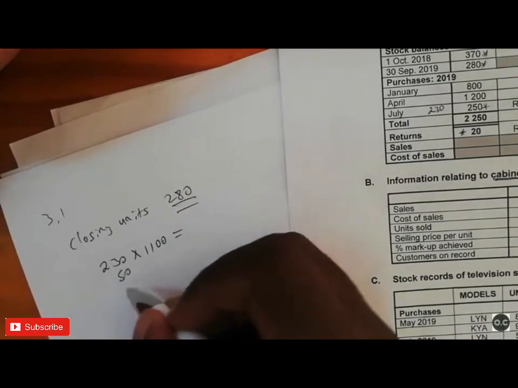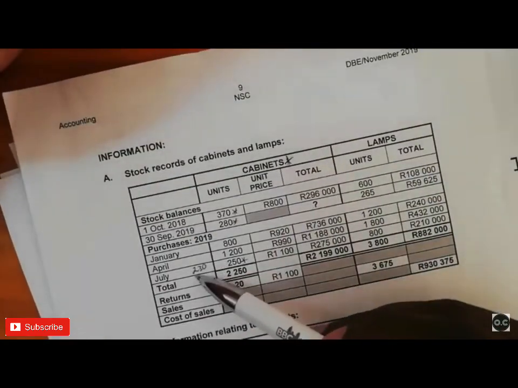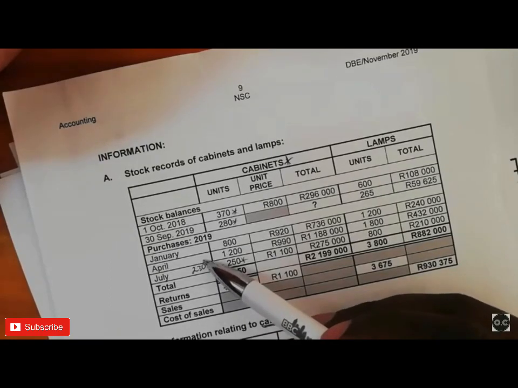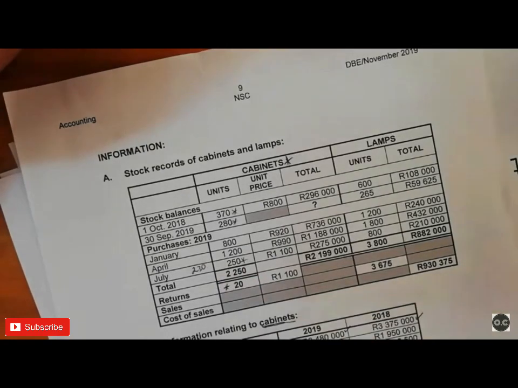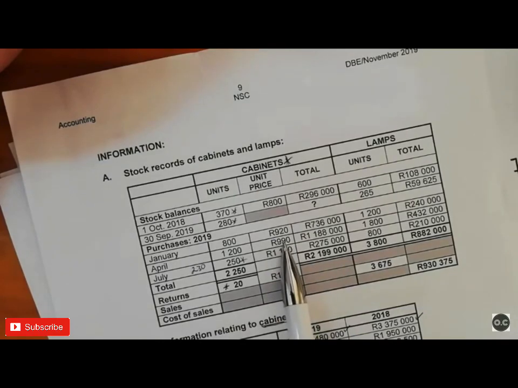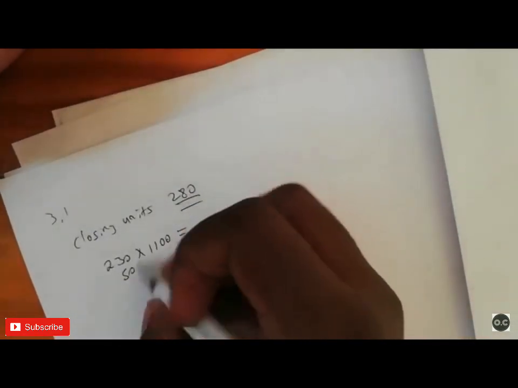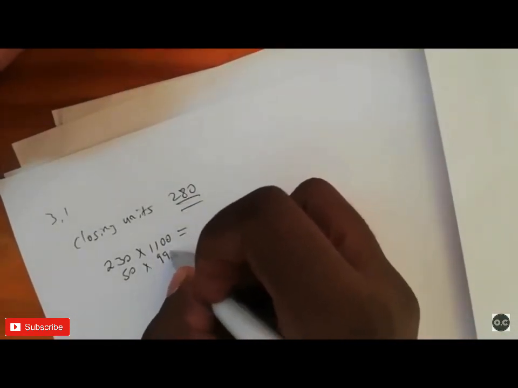50. So where will this 50 come from? Remember, bottom up, right? We started from July. That means that if there's still anything left, it would have been left from the April stock. Now your April stock goes for 990 each, right? So they bought each cabinet there at 990. Multiply by 990. You see that?